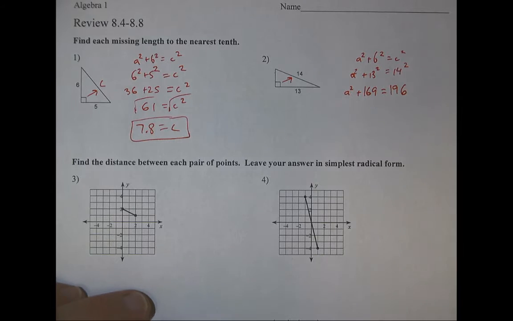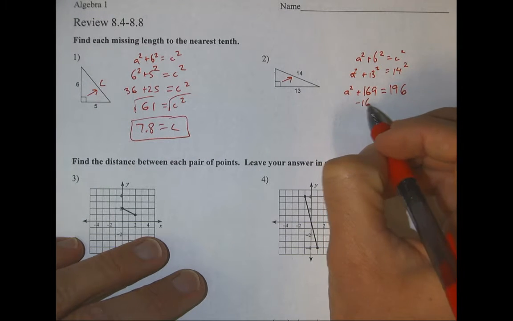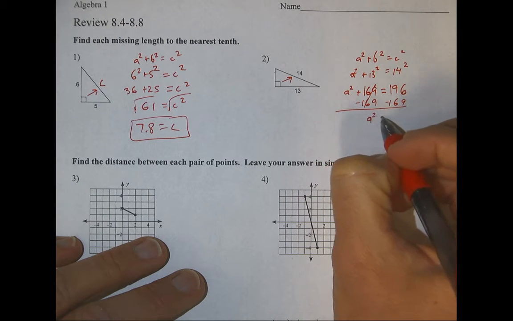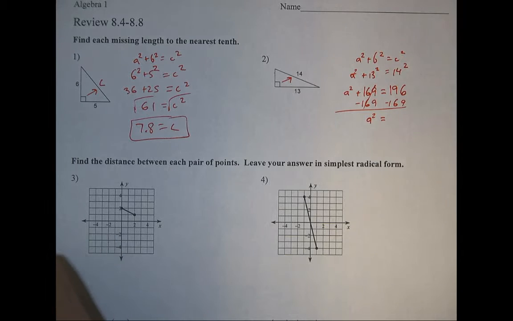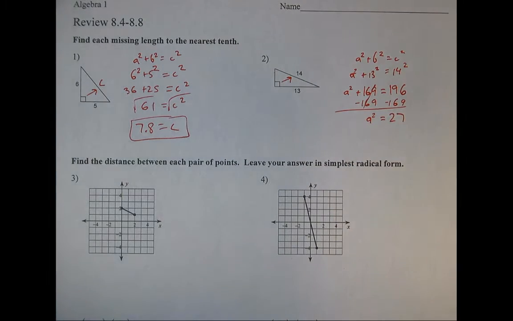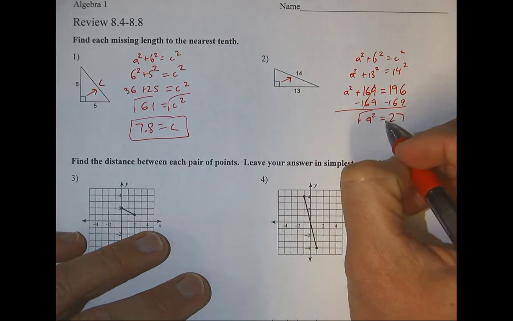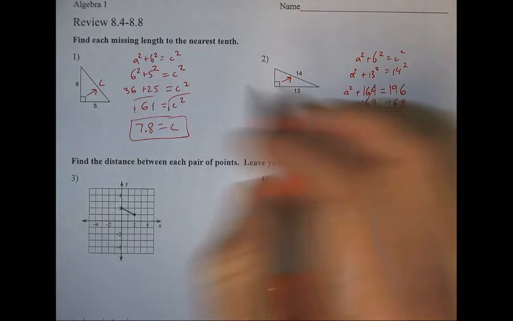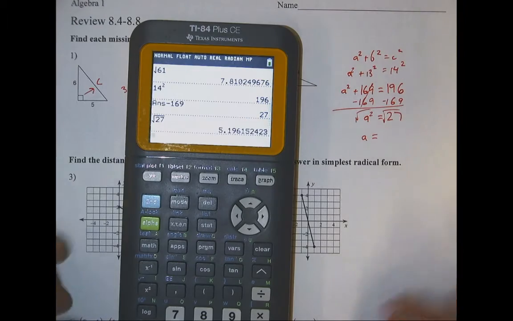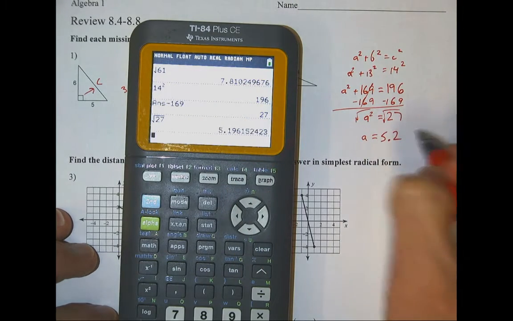And now square rooting is not the next step here because the a squared is not completely isolated. So just like an equation, you're going to subtract and try and isolate that variable. So a squared equals 27. Again, just looking at it, 27, clearly not the right answer. We need to square root here to get it just a. And we are rounding, so just get the decimal form. One decimal place, 5.1, the 9 bumps it up to 5.2.